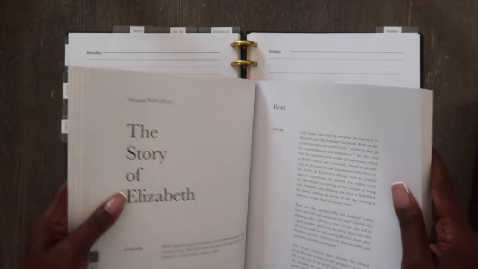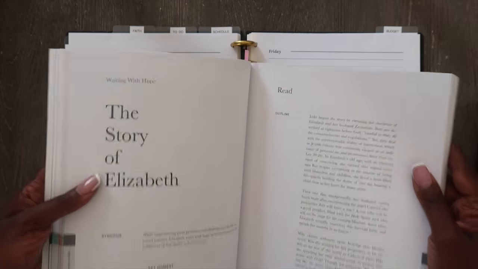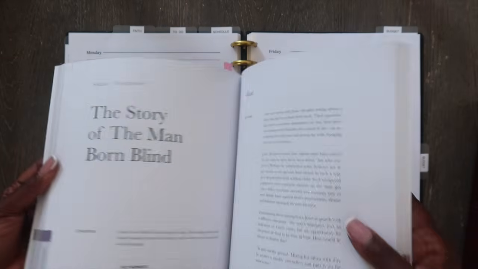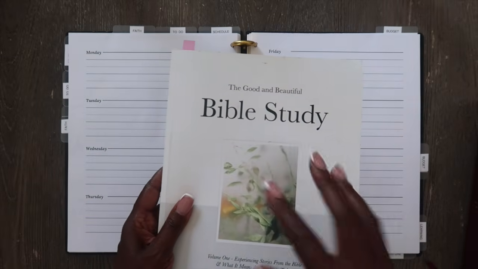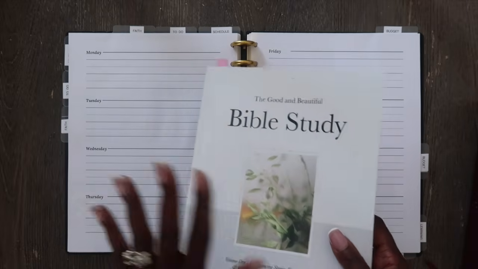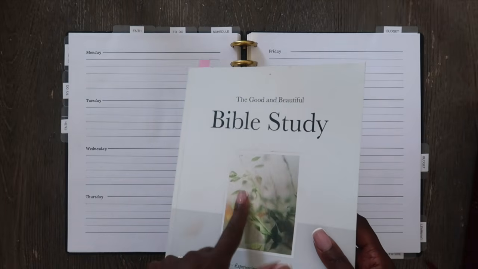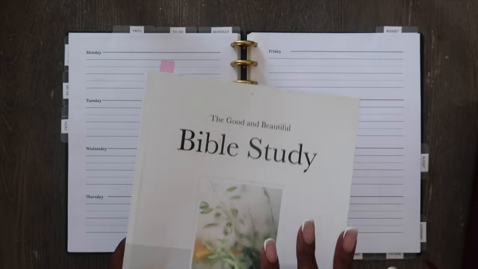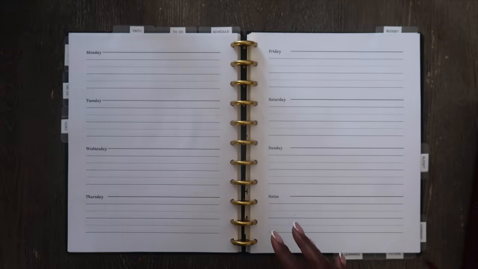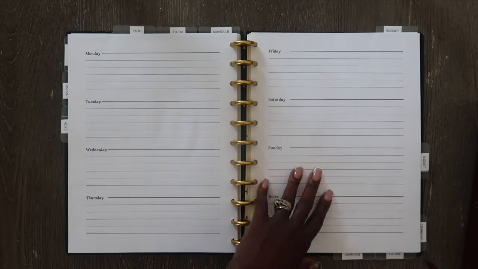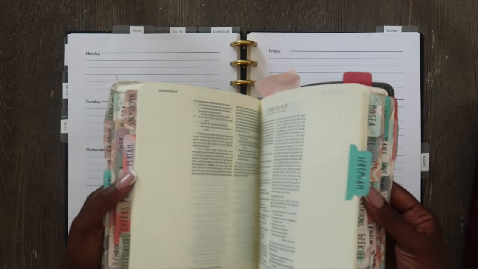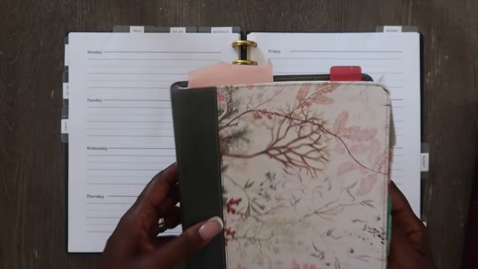And so when I saw this, it reminded me of how I got started. So I definitely highly recommend that you pick up some type of Bible study stories if you are struggling with getting started. And like I said, I will have this one linked in the description box, but this is one of my favorites. So I will write about those stories within my faith planner on my horizontal pages, and I will also journal about it within my journaling Bible.